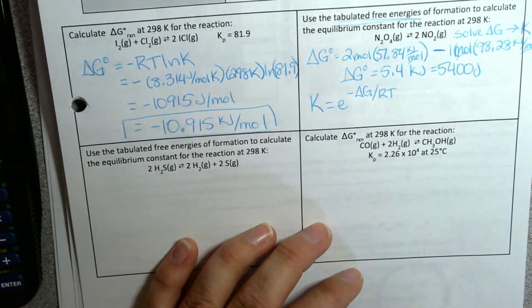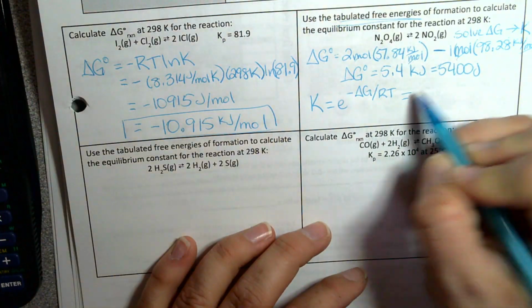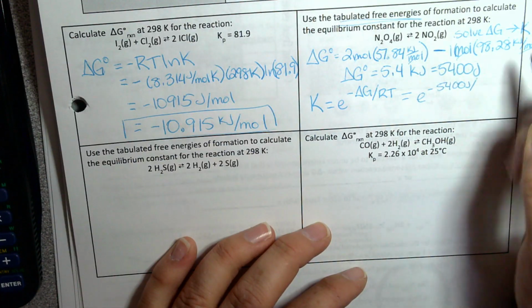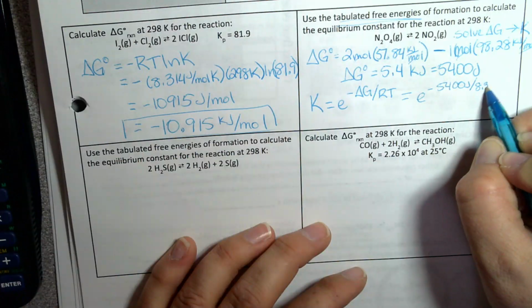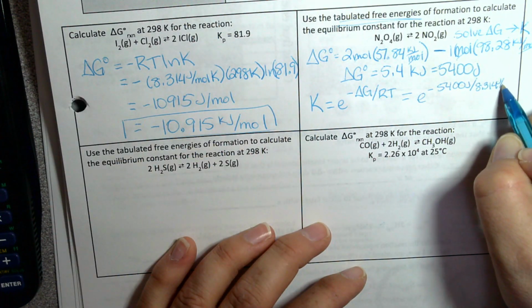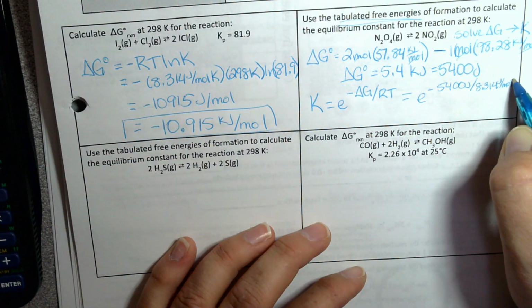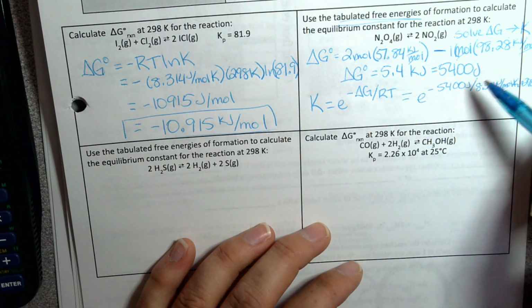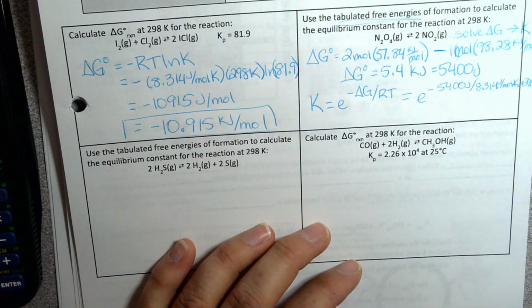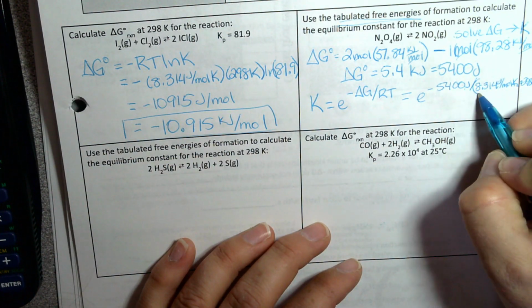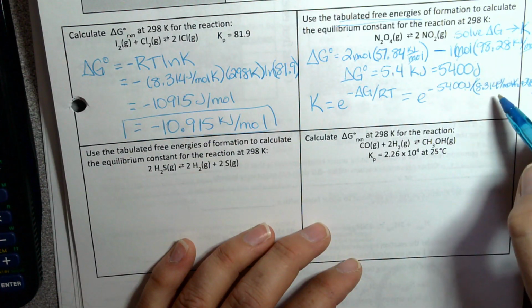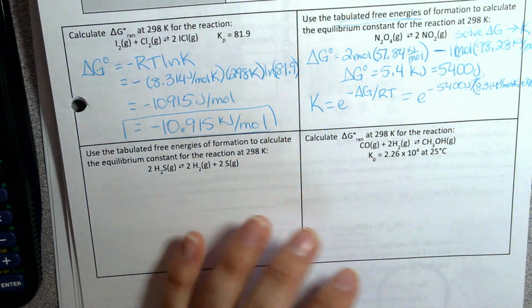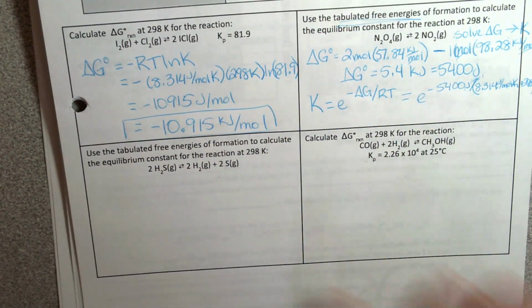Let's put the light up there, see if that works. So plug in e to the negative 5,400 joules divided by 8.314 joules per mole Kelvin times our temperature, 298 Kelvin. Technically, we should have our units canceled and end up with no units, so our Kelvin cancels. Let's see, if we've made this joules per mole, it would cancel. Yeah.